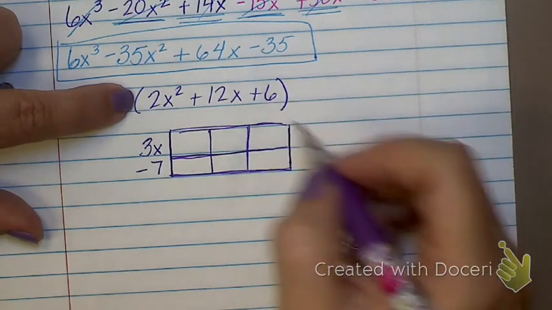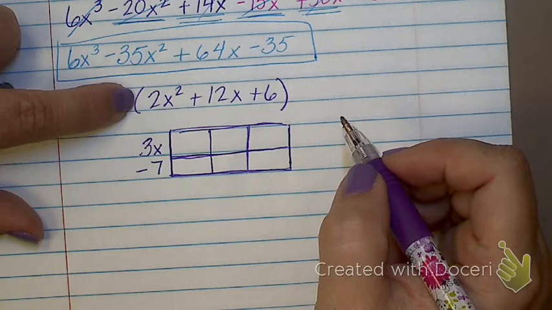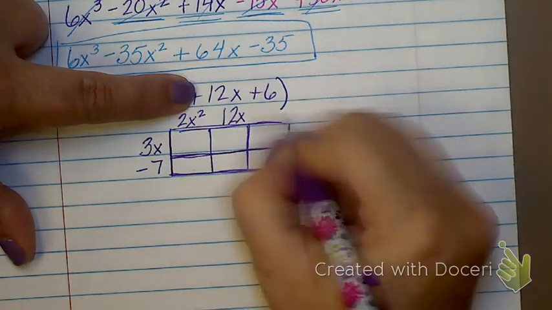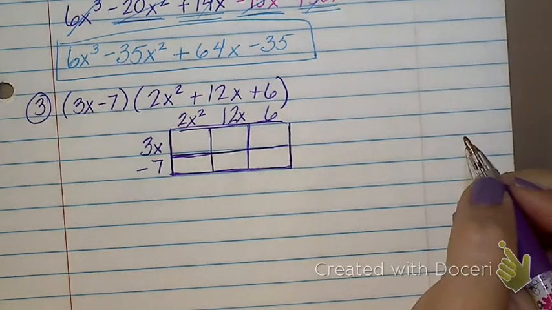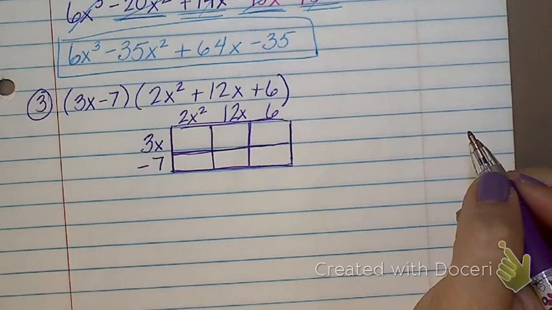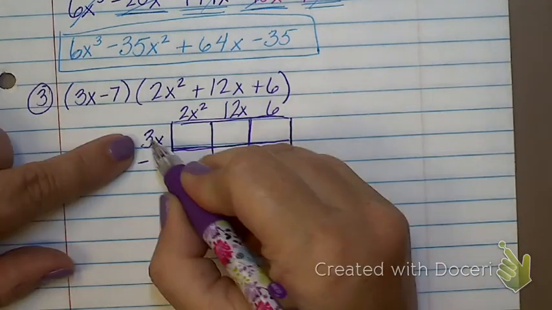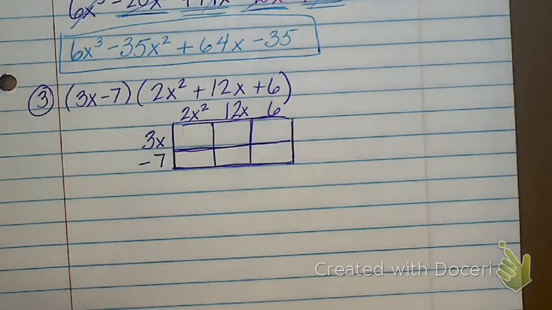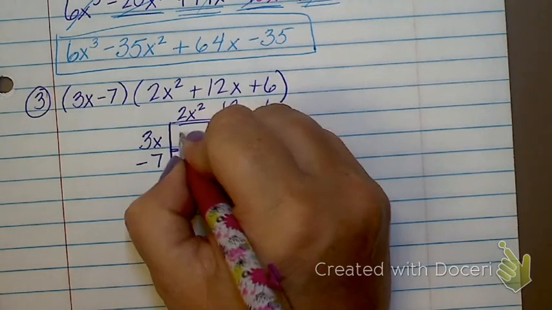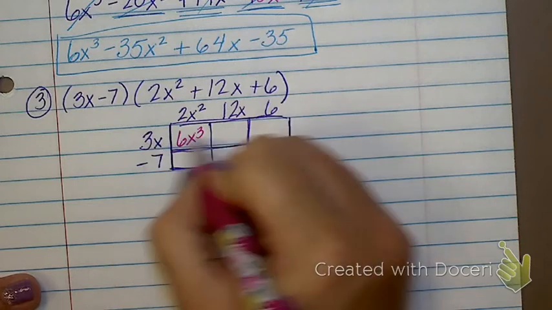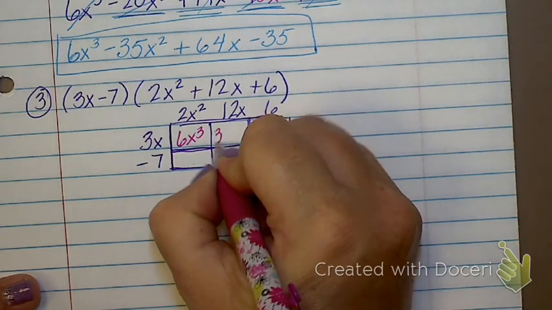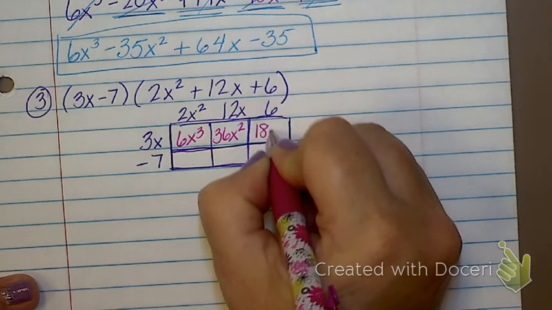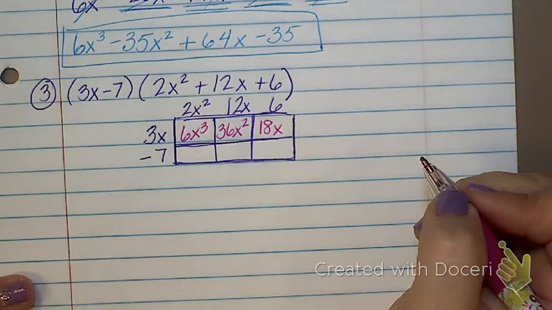The next one, all of those terms are going to go on the columns. So 2x squared, and then 12x, and then 6. So far, so good? Now I'm going to treat it like a multiplication table. 3x times 2x squared is, use a different color here, 6x what? 6x cubed, okay. 3x times 12x, 36x squared, and 3x times 6, 18x. So far, so good?